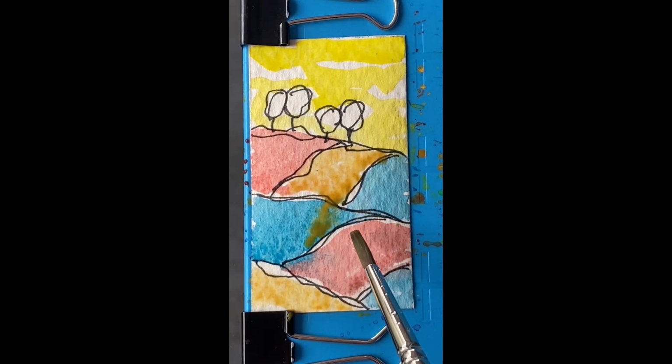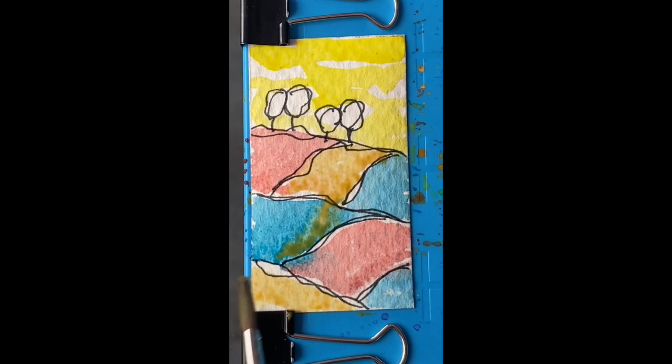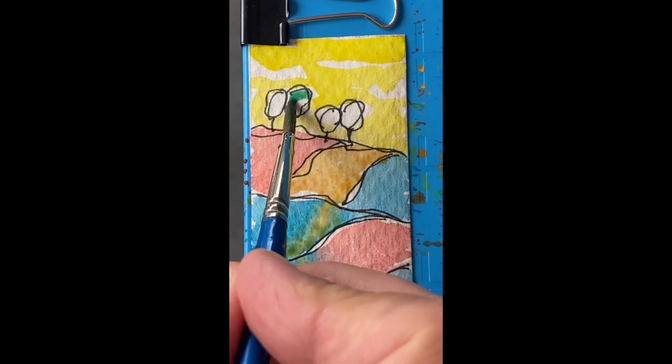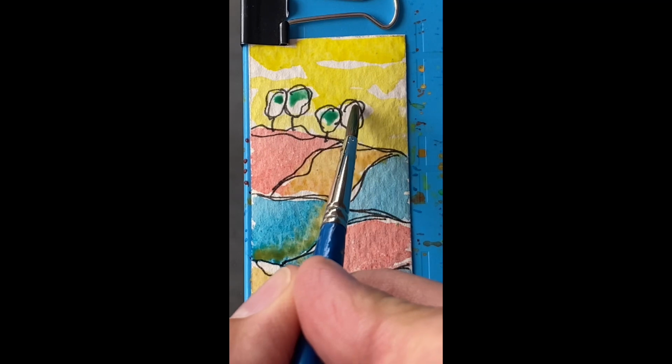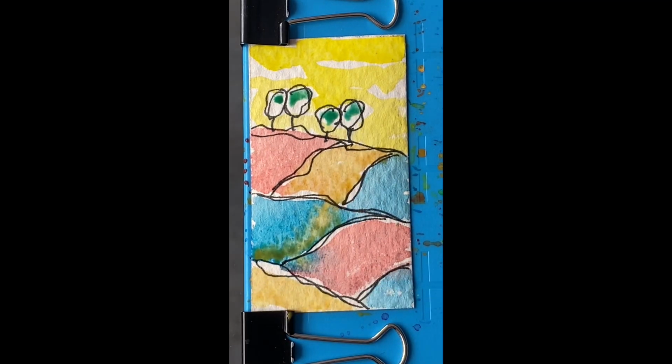Oh, did you see how that just sort of leapt right out of there? I'm just going to leave it, let it do its own thing. Right, very cool. And I'm going to take these trees and put a little bit of color into those right now, and then I'm going to let that all dry and I'll come right back to it.